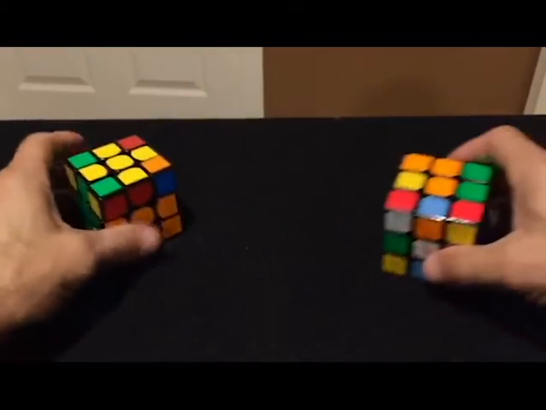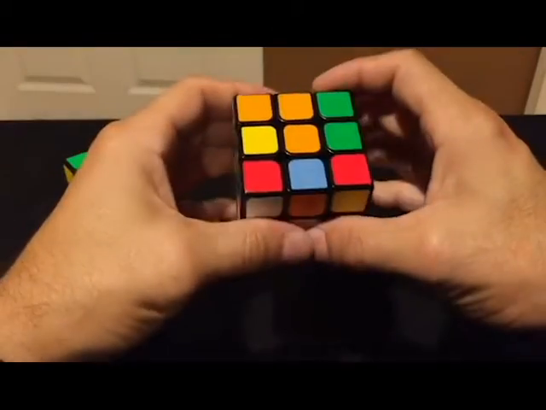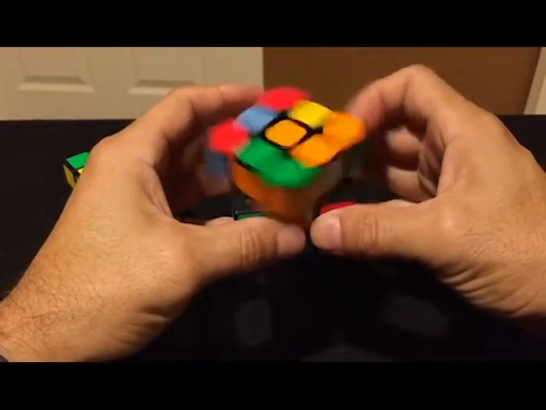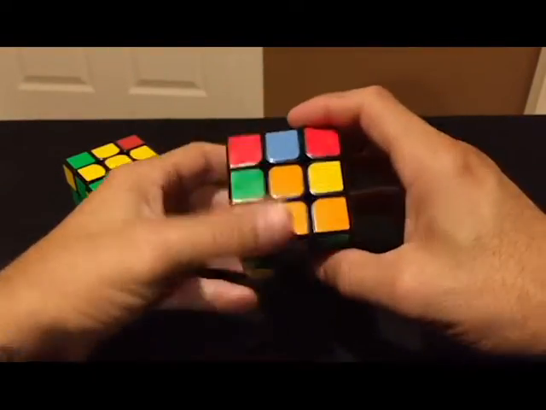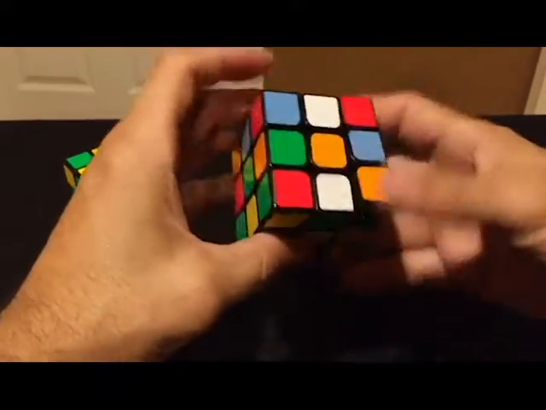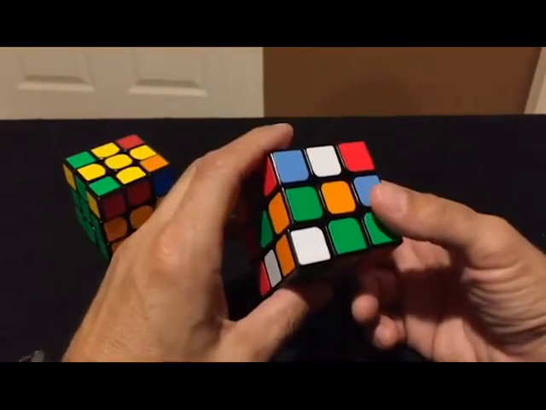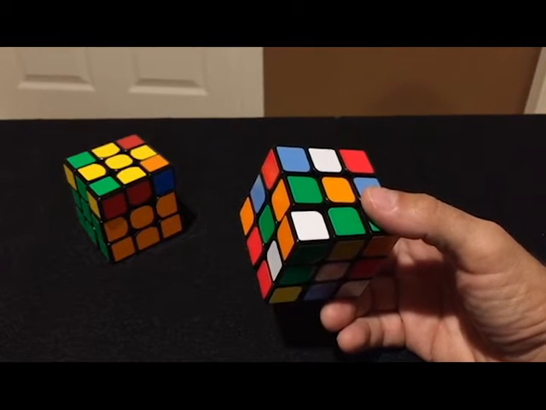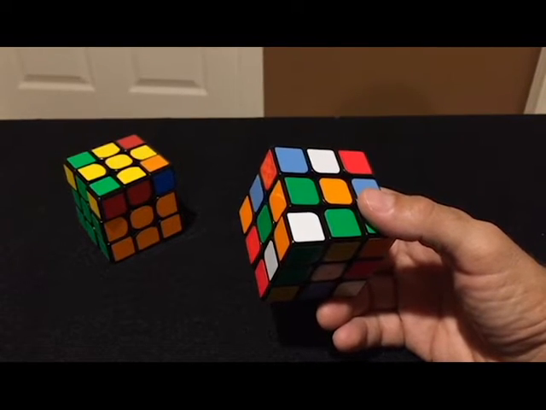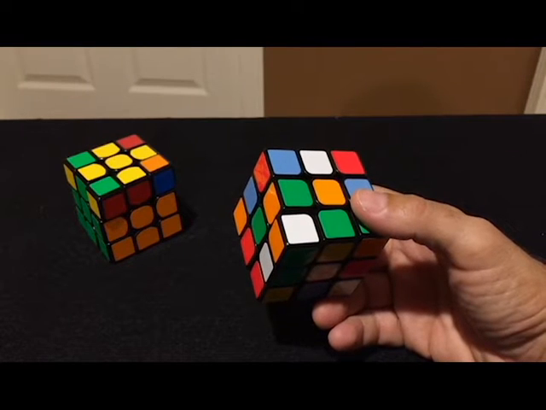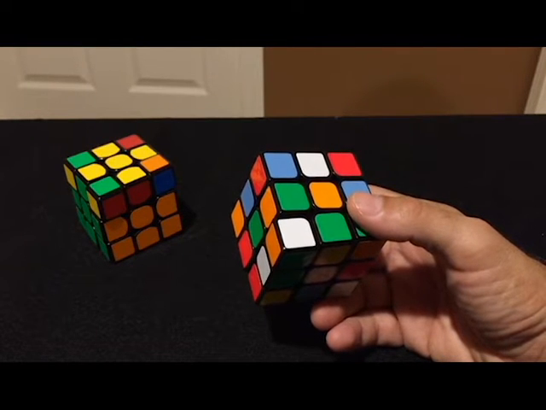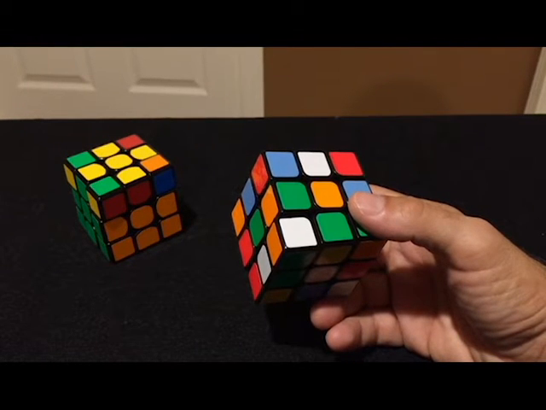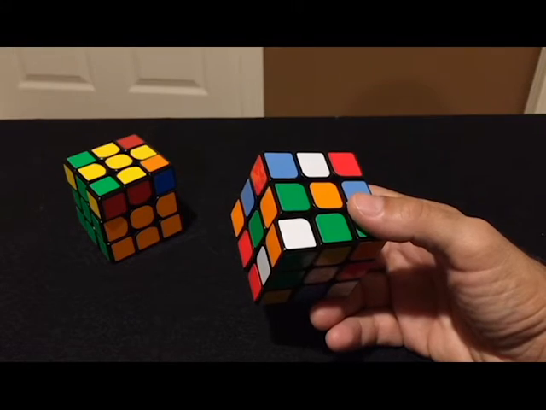And what I did, once again, I don't do it by algorithm. I do it by just patterns. So it's kind of hard for me. What you're actually doing is, I actually have it written down here. You are doing front, up, right, and then up prime, right prime, front prime.